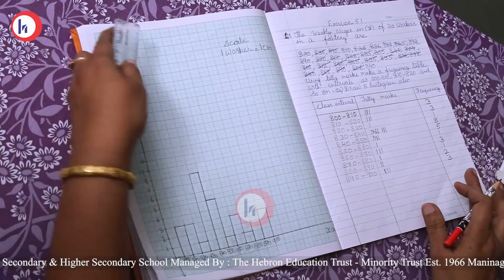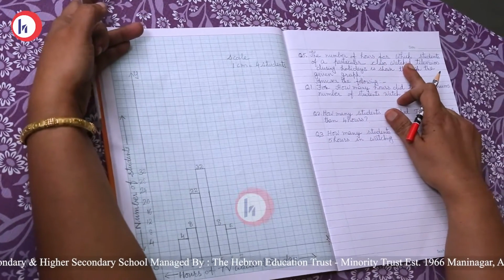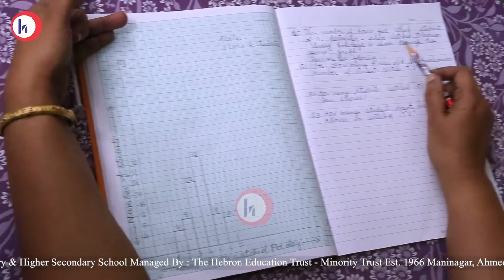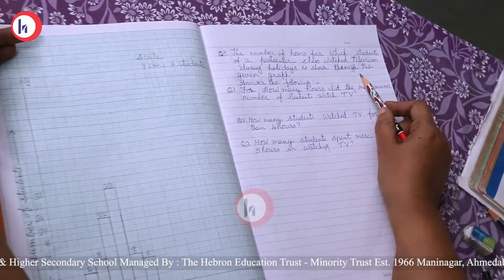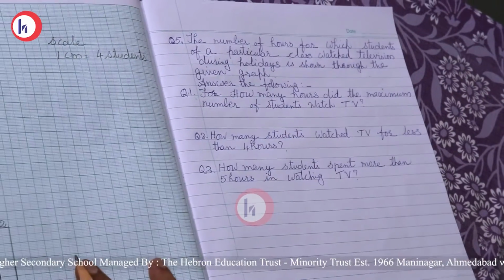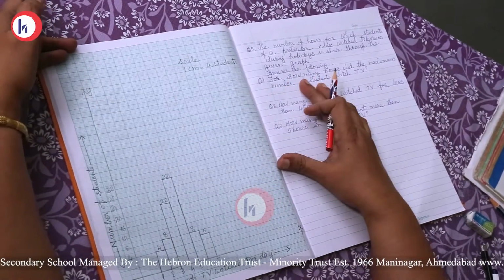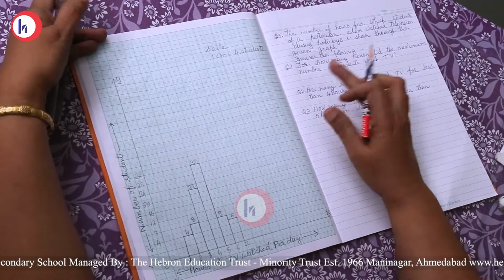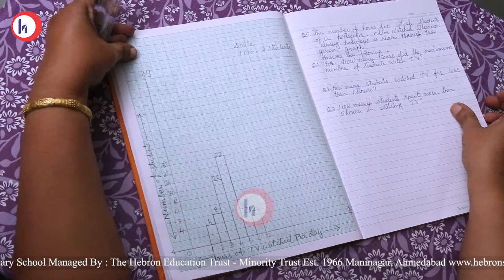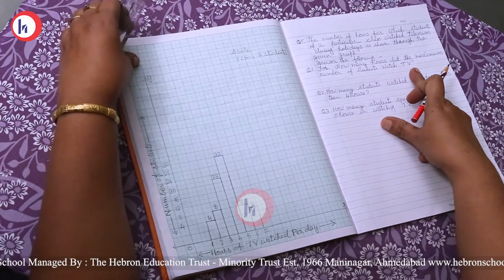Now the next question: the number of hours for which students of a particular class watched television during holidays is shown through the given graph. So the graph is already drawn, and you will have to write the answer for this. For how many hours did the maximum number of students watch TV?